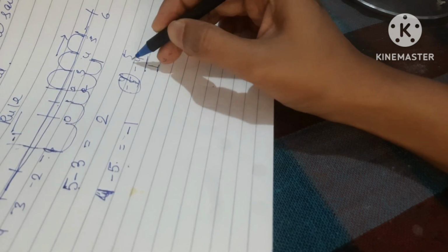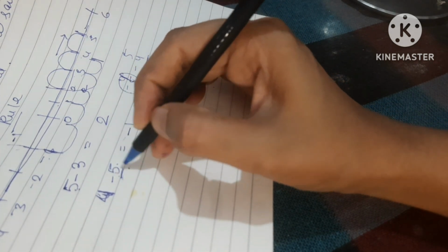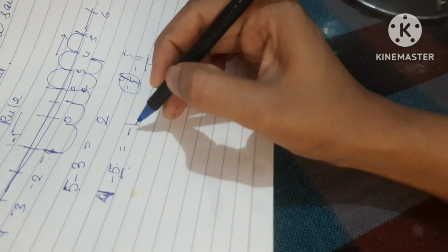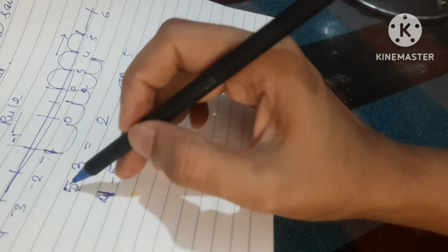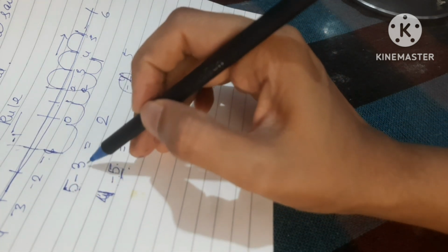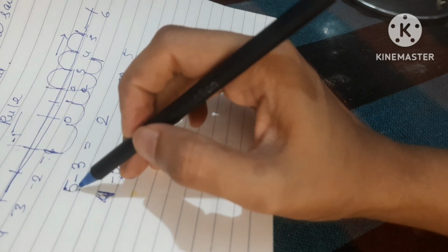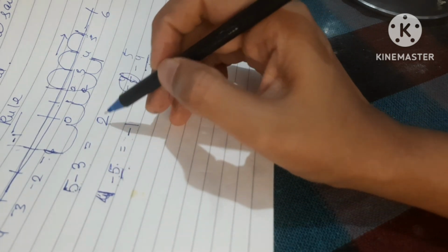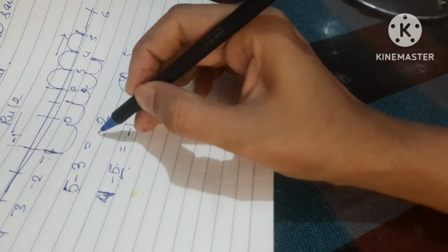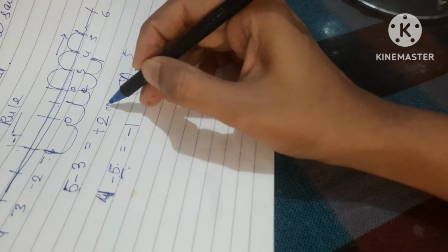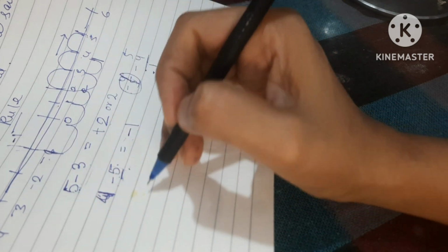Now put the sign of the number which is bigger in value. 5 is more than 4. 5 has negative sign, so we give the sign negative here. The same situation was here, 5 is more than 3, so 5 has the sign of positive. 5 has plus sign, so the resultant will be positive. We can write it as +2 or 2, both are the same.